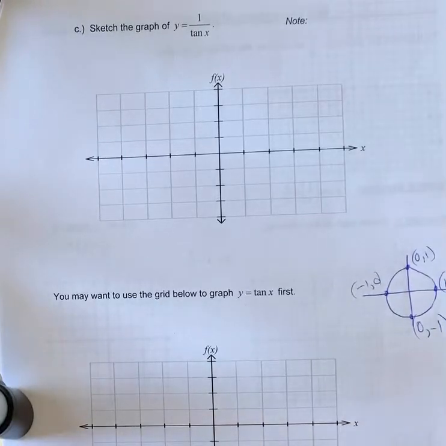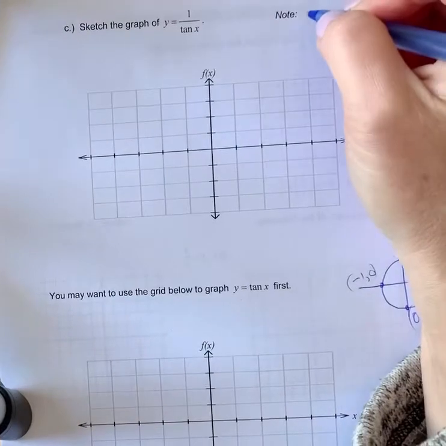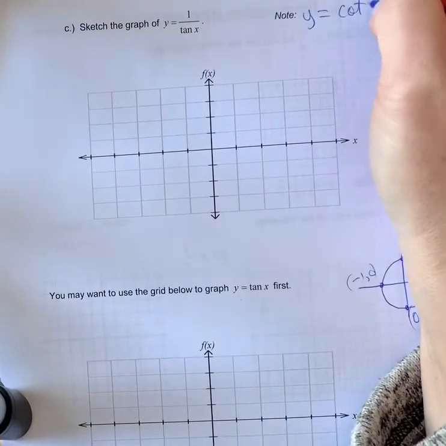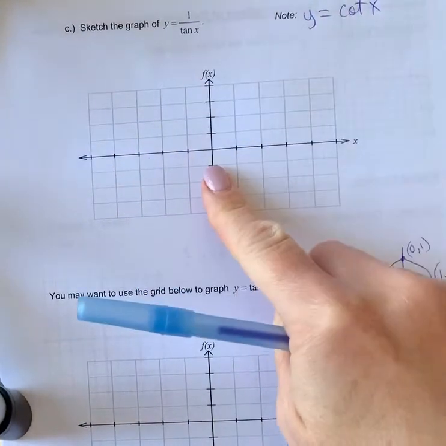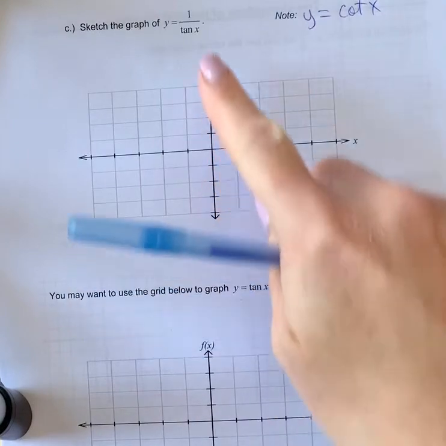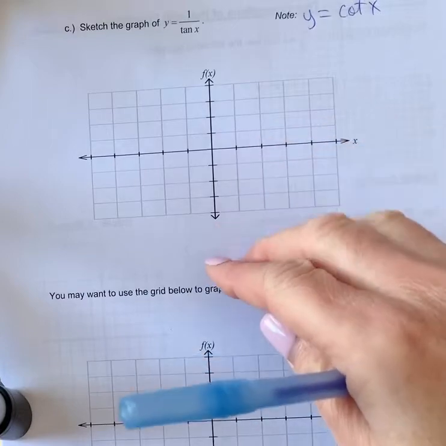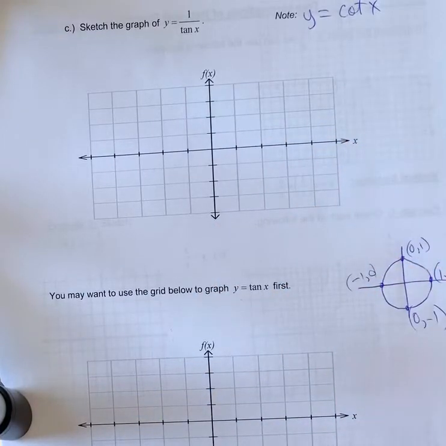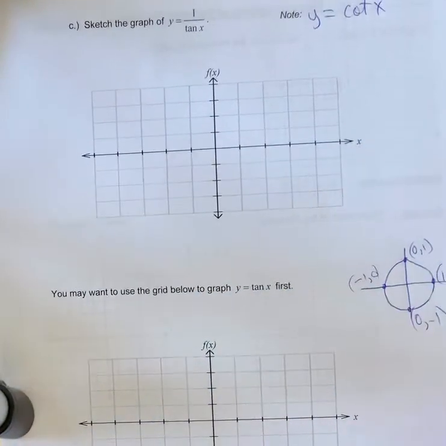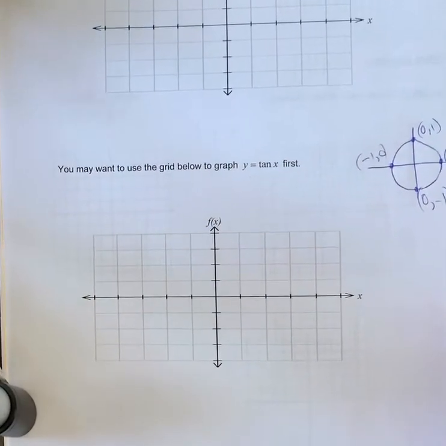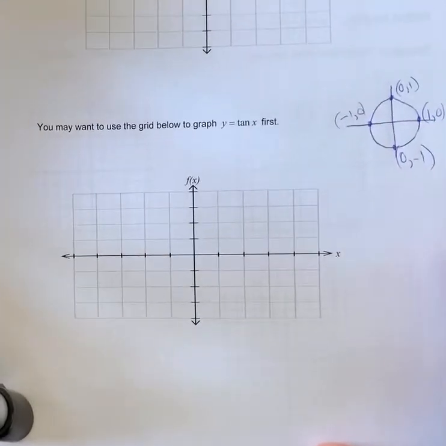Now we're going to sketch the graph of y equals 1 over tan x. So that's really, we're sketching y equals cotan x. So we're going to do that right here. Now, normally I draw tan x and then I graph everything over top, but because of so many asymptotes and intercepts, it's going to look really mixed up if I try and graph that over top. So I've put another grid paper down here, so bear with me. I'm going to have to adjust the camera a few times on this one.